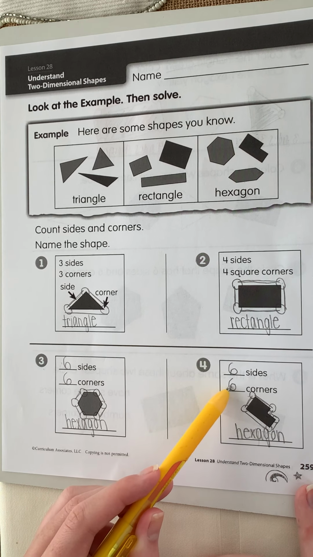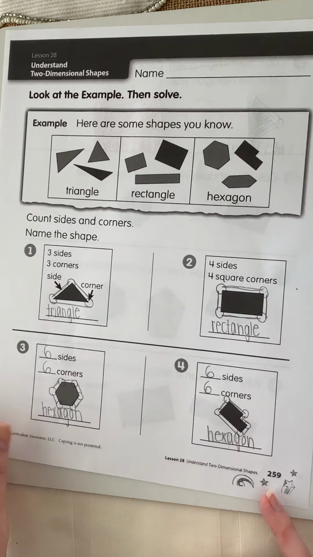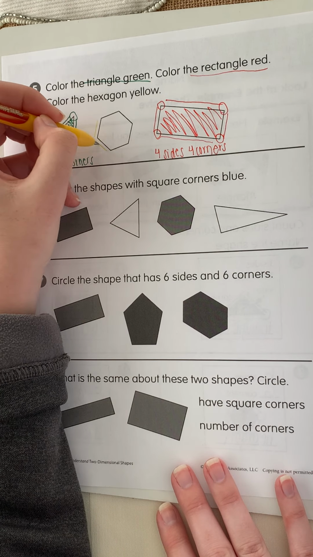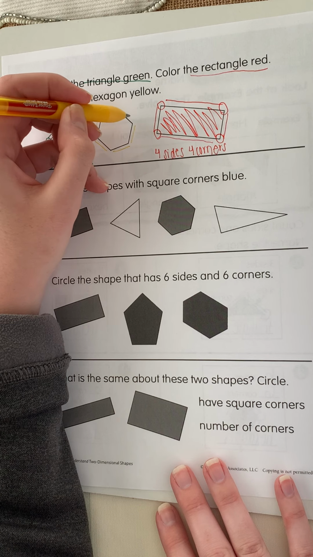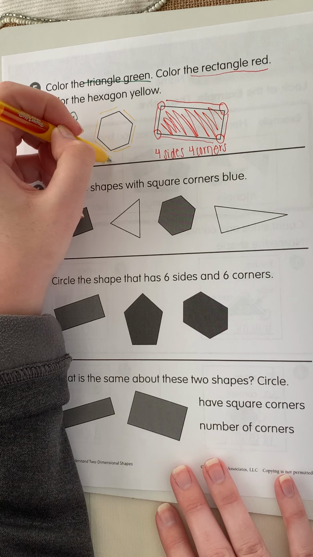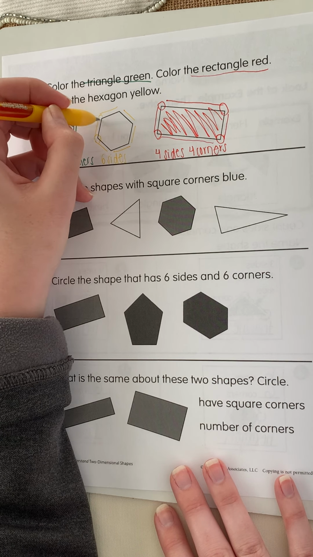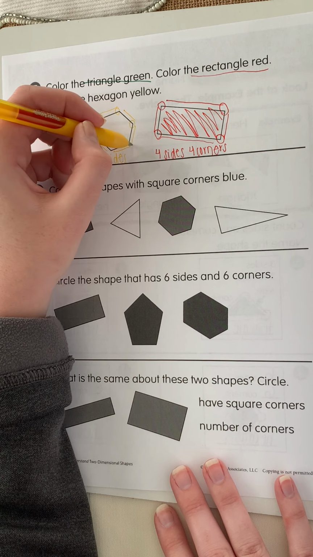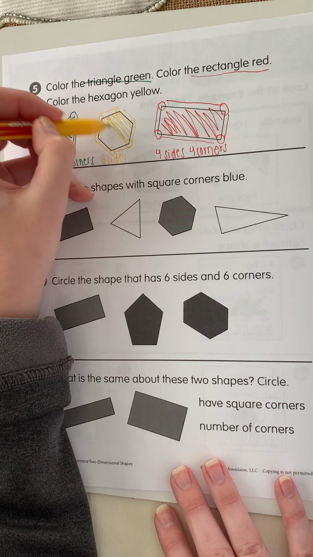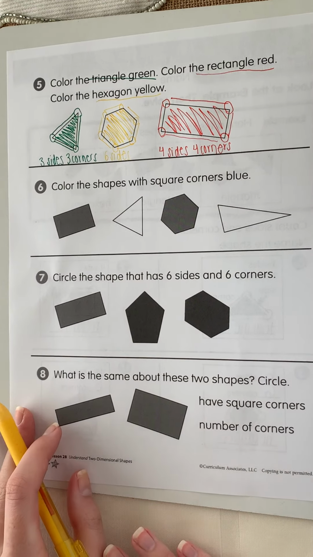And if I look down here to 3 and 4, I know that hexagons have 6 sides and 6 corners. 1, 2, 3, 4, 5, 6. 6 sides and 1, 2, 3, 4, 5, 6. 6 corners, so this shape is a hexagon. I'm coloring it yellow, just like the problem asked me to do.